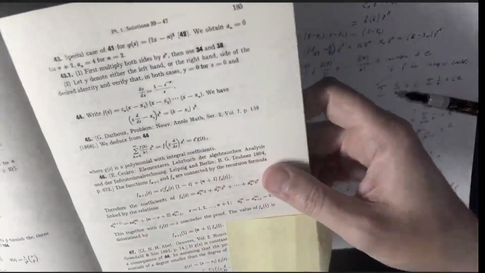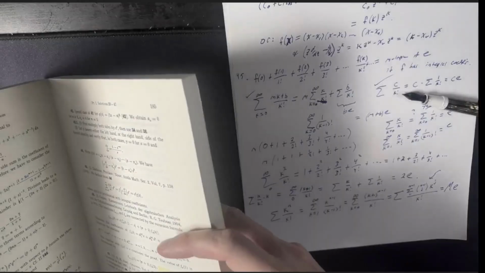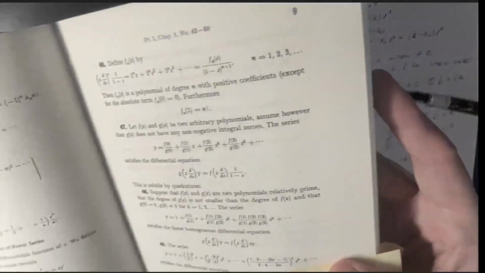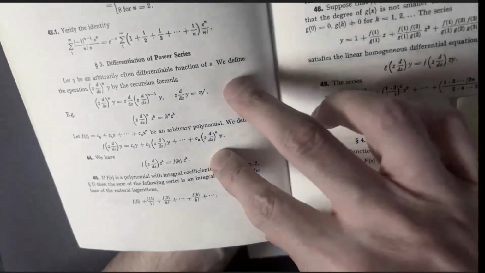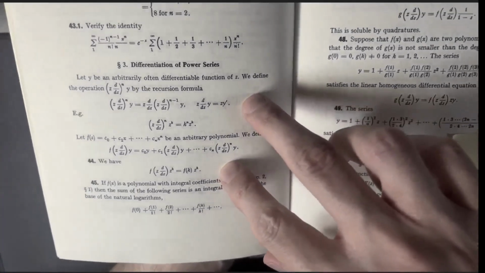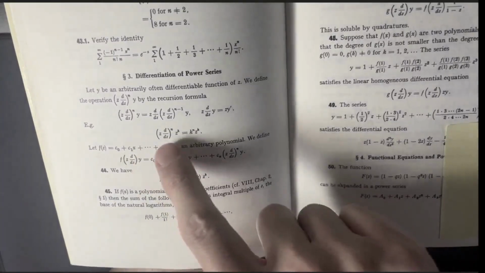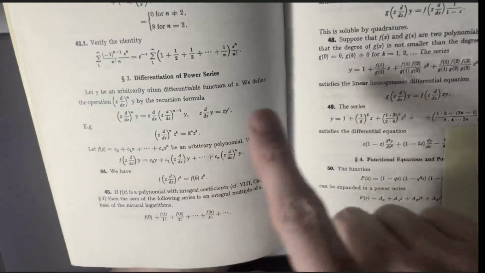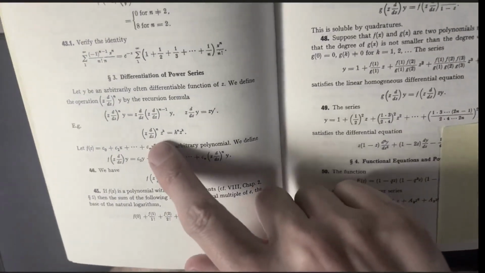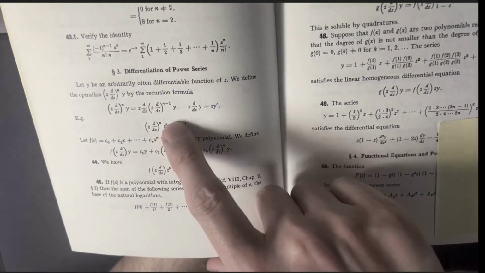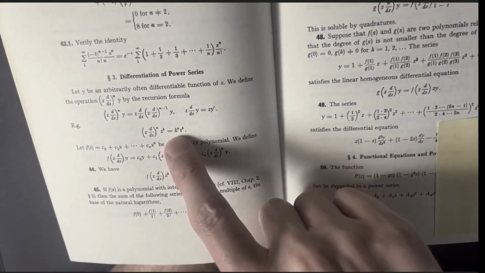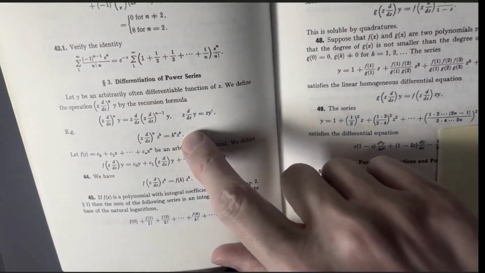But his previous result, if you missed it, was this guy. He's talking about the operator, like differentiate and then multiply by z. Differentiate and then multiply by x. If you do that n times against, say, a power, you use the power rule, the k comes down, and then you multiply by x, and it increases the power back to the original.